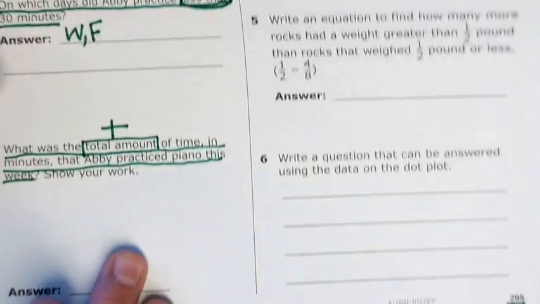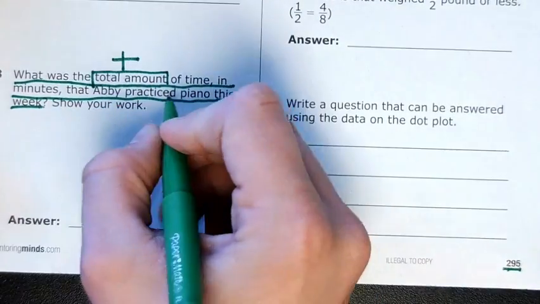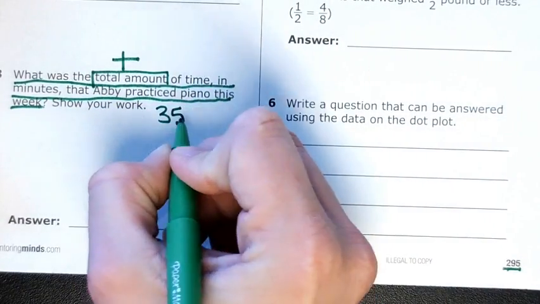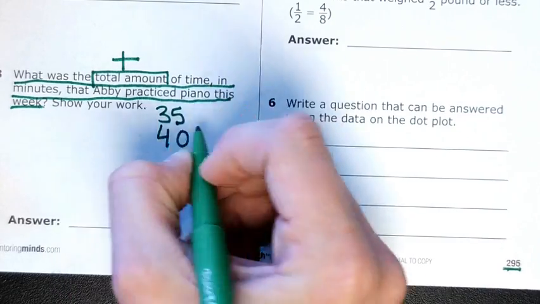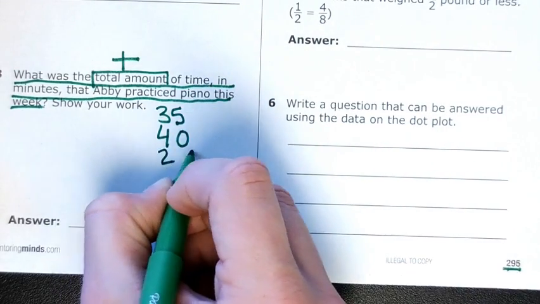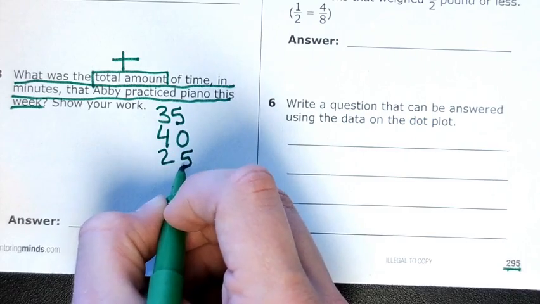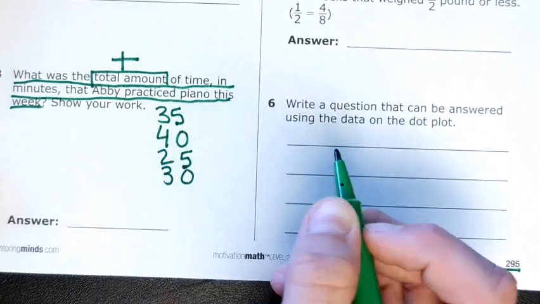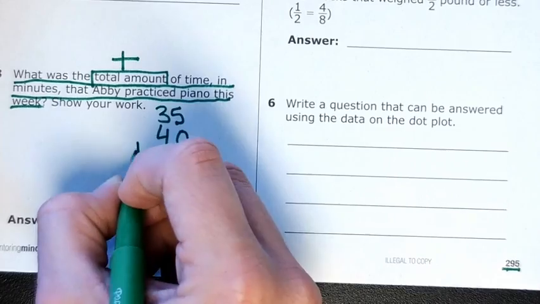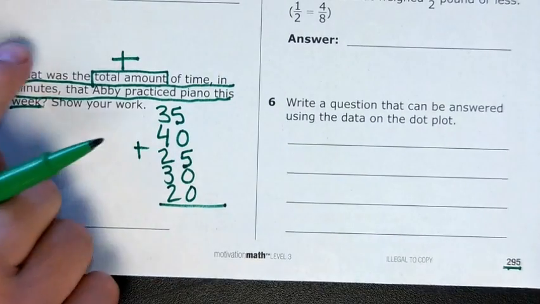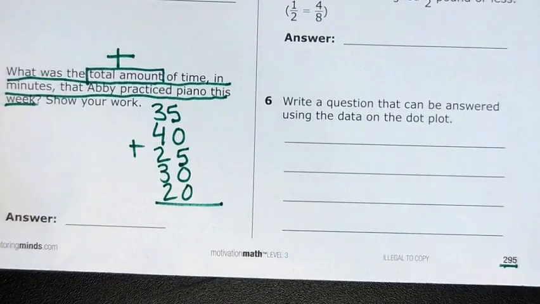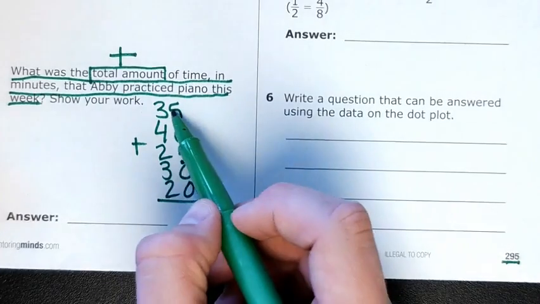I need to write those down. It says show your work. So 35, 40, 25, 30, 20. Now, if you can't add this way, you can add 2 at a time. You guys know that works too.